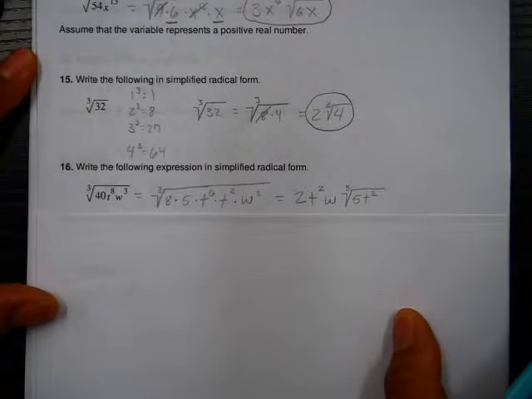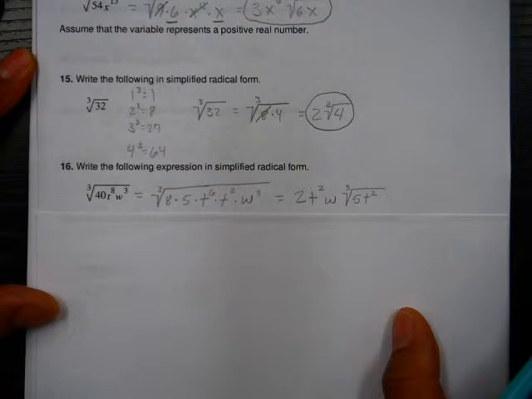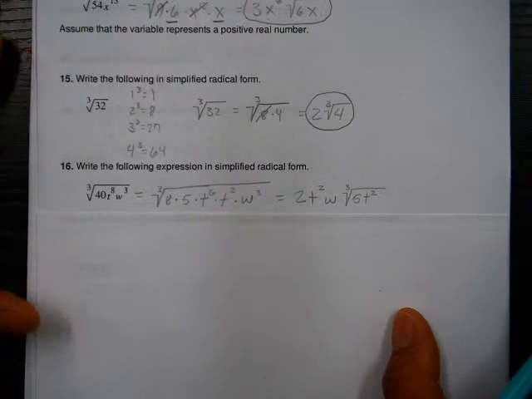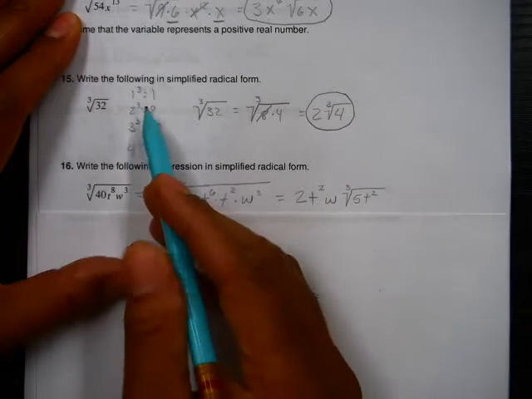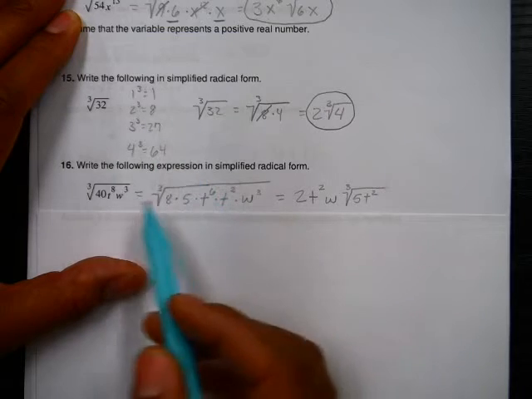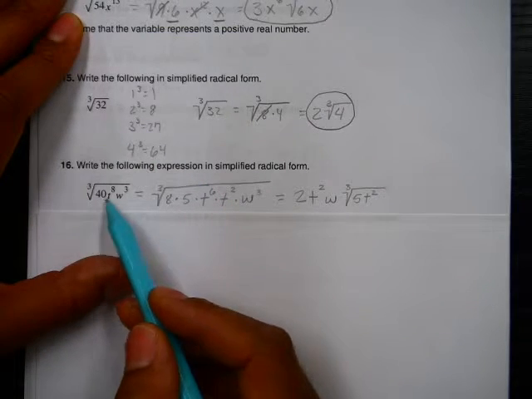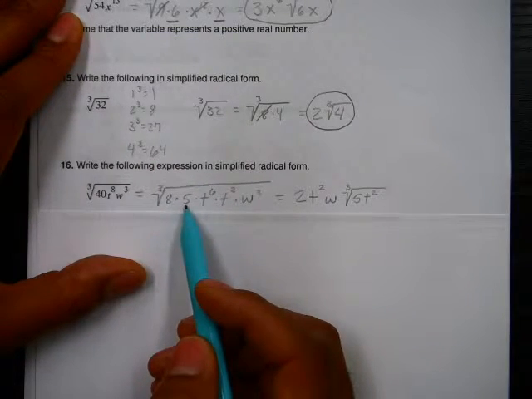So let's break up one that has both numbers and variables in it. Look at number 16. It says write the following expression in simplified radical form. So I'd have had the cube root of 40 t to the 8th w to the 3rd. Alright, so I already broke down some of my perfect cubes right here. So I know that 40 can be rewritten as 8 times 5.